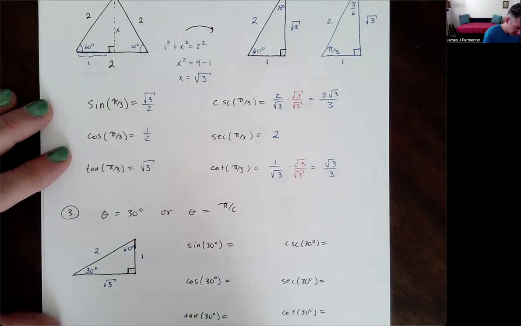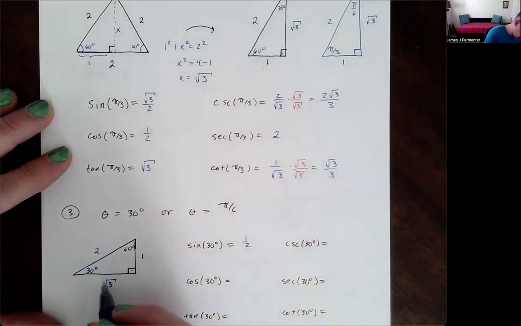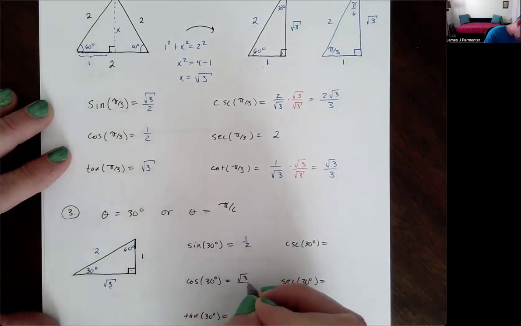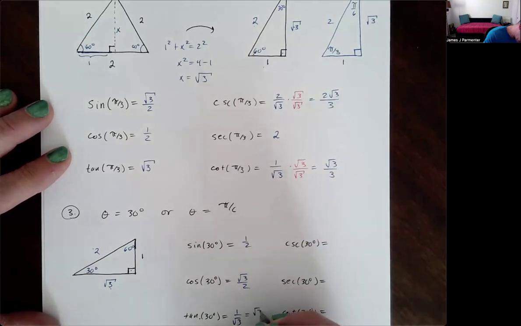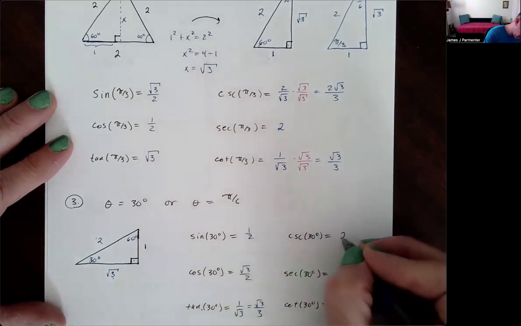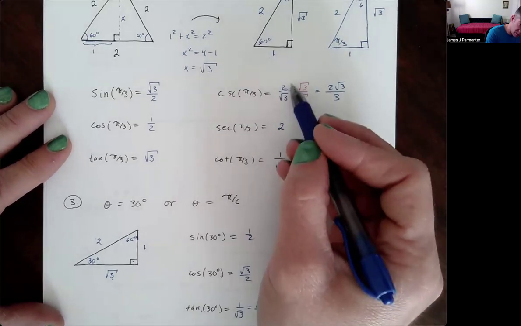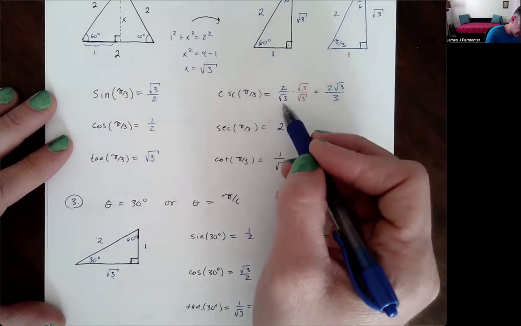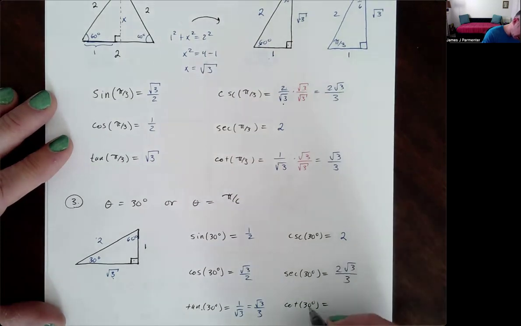Same deal. Now sine of 30 is 1 over 2. Cosine of 30 is root 3 over 2. And tangent of 30 is 1 over root 3. And we know from before that 1 over root 3 is equal to root 3 over 3. And then cosecant of 30 is the reciprocal of that, so it's 2. Secant of 30 is the reciprocal of root 3 over 2. And we saw last time that the reciprocal of root 3 over 2 is 2 over root 3, which then simplifies as 2 root 3 over 3. And cotangent of 30 is the reciprocal of 1 over root 3, which is just root 3.